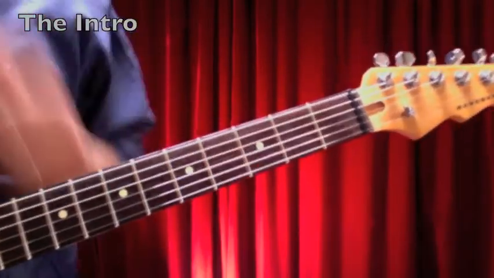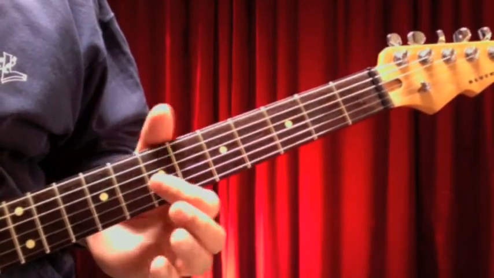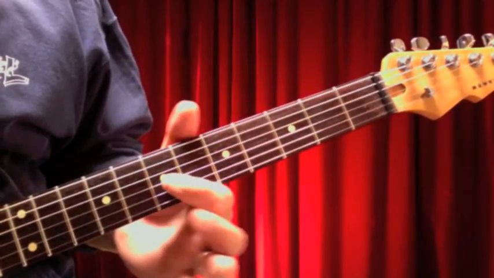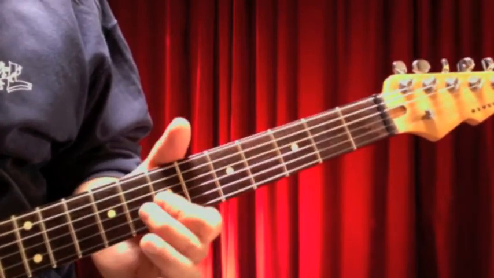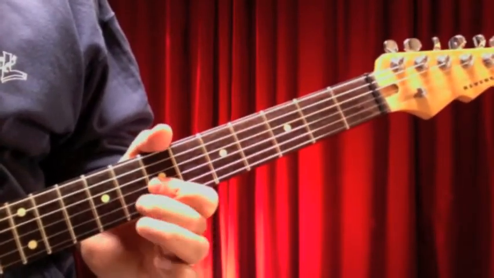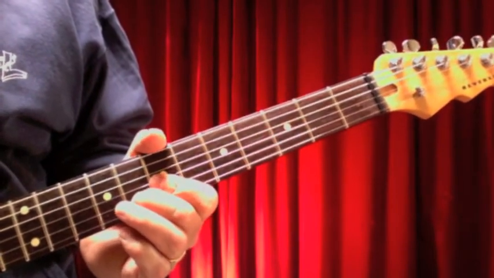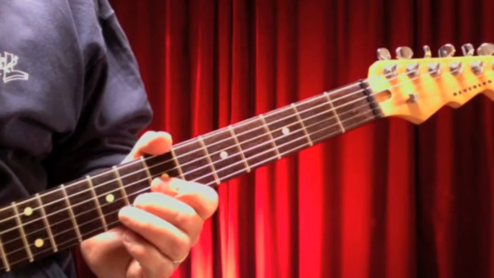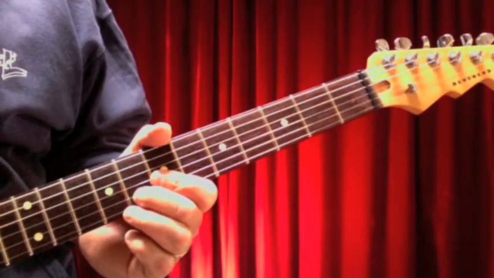Alright, let's take a crack at this wonderful intro to this song. And we're going to start out with our 1st finger on the 7th fret of the 3rd and 2nd strings. We're going to try and flatten that out so it covers both those strings. Our 2nd finger is going to be on the 8th fret of the 2nd string. And when we pick this, we're going to pick the 4th, which is an open string, the 3rd, and the 2nd. We're going to pick down.